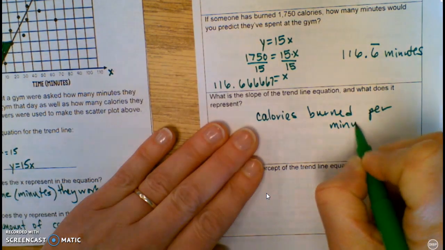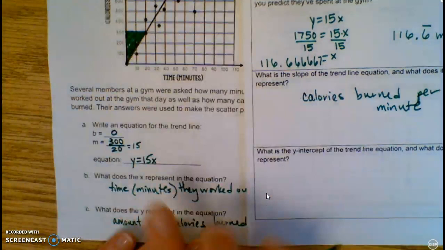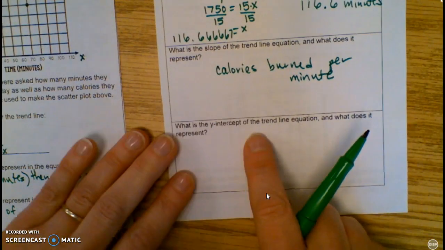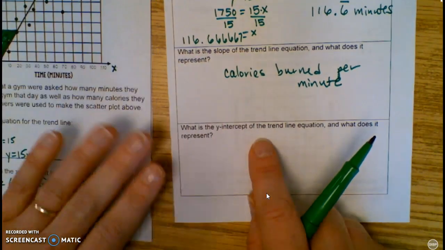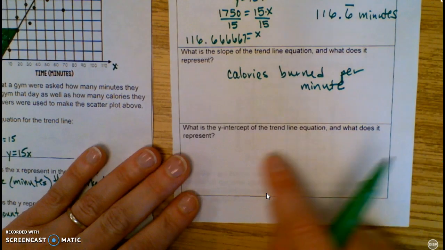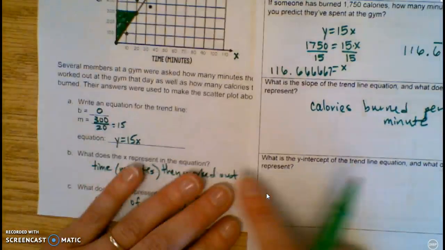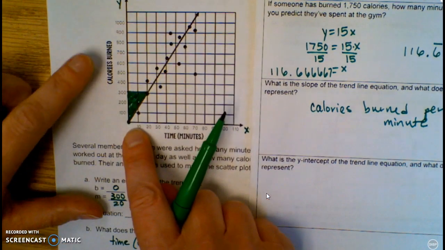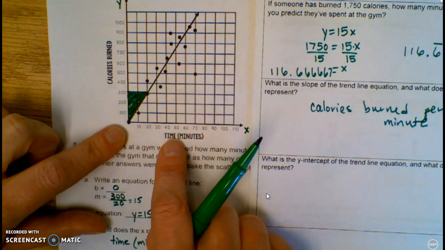If we reduced our fraction down, which I think we did, didn't we get 15? So that means it's 15 calories per minute. Now, last question for this particular graph is, what is the y-intercept of the trend line equation and what does it represent? So guys, we already found the y-intercept to be a 0. And what that means is we have 0 calories burned if there is 0 minutes working out. So that's what we'll say.